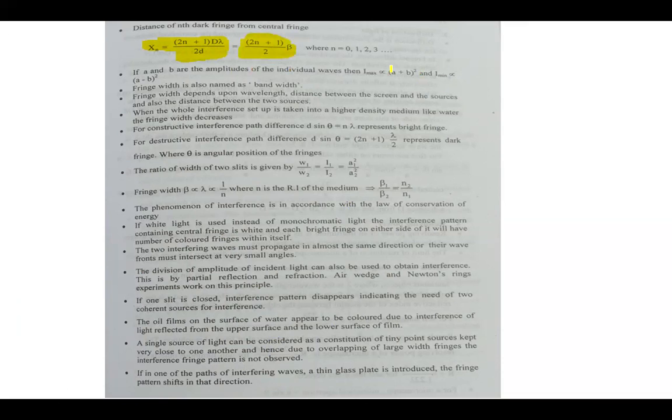Okay, so I maximum is directly proportional to (a plus b) the whole square, and I minimum is directly proportional to (a minus b) the whole square. The fringe width can also be called bandwidth. The fringe width depends on the wavelength, the distance between the screen and the source, and the distance between the two sources. When the whole interference setup is taken into a higher density medium like water, the fringe width decreases. You have to remember that.